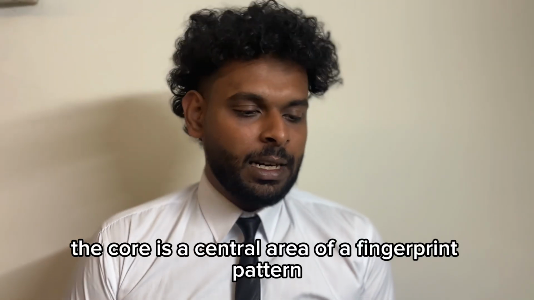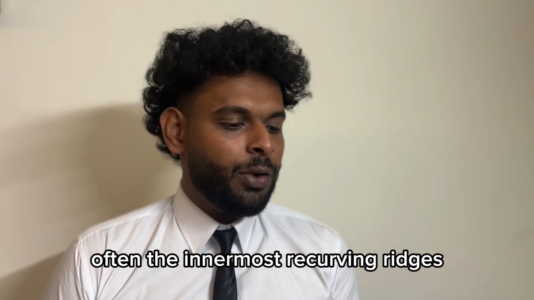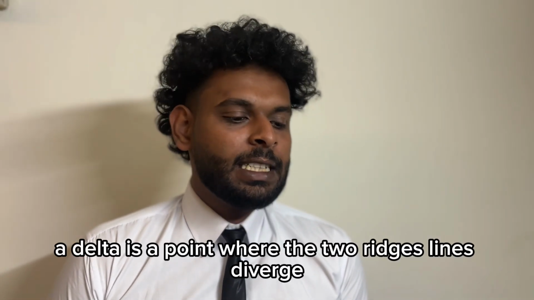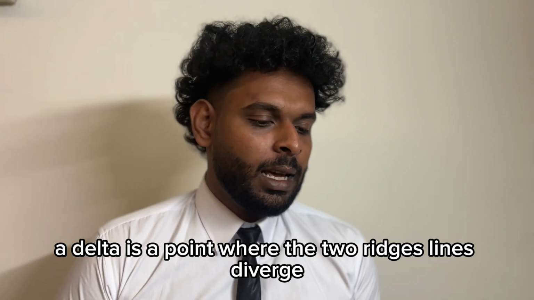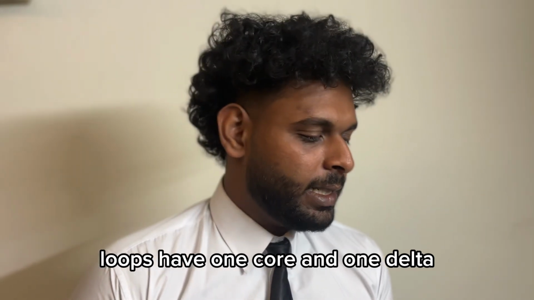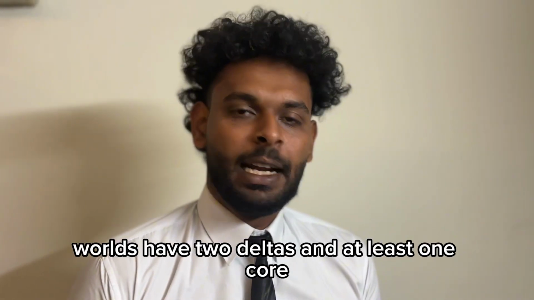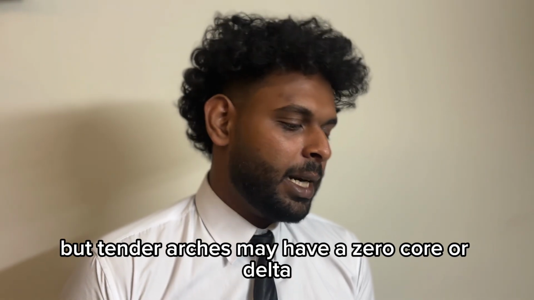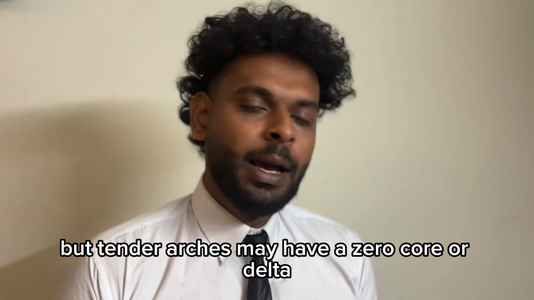The core is the central area of a fingerprint pattern, often the innermost recurving ridges. A delta is a point where two ridge lines diverge, forming a triangular shape. Loops have one core and one delta. Whorls have two deltas and at least one core. Arches typically do not have a true core or delta, but tented arches may have a pseudo core or delta.